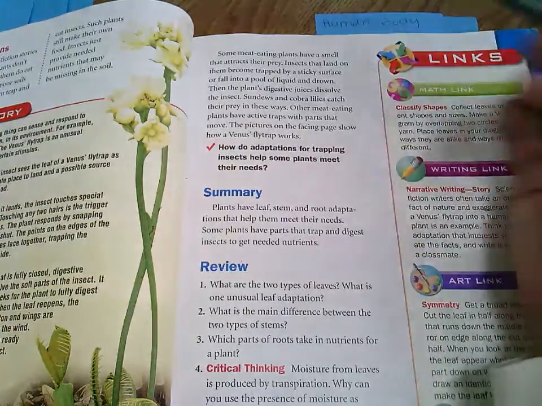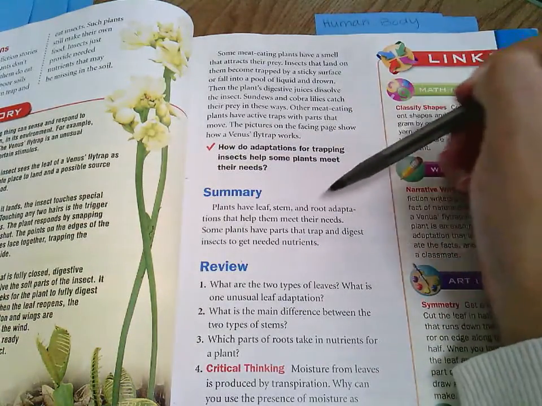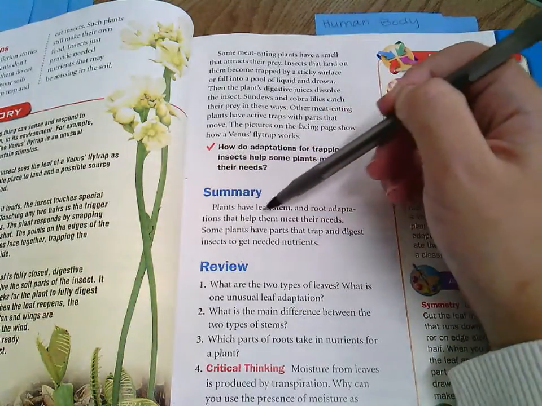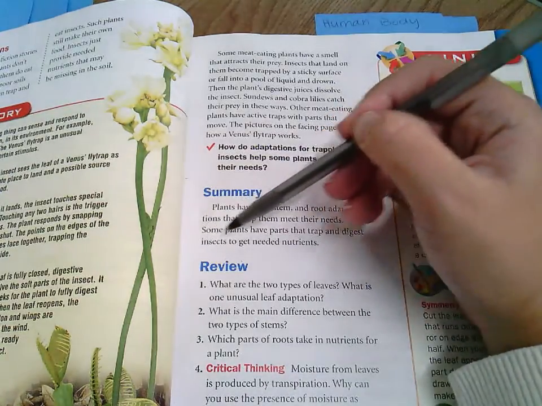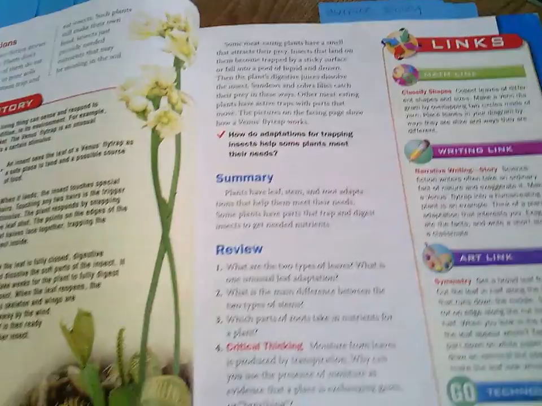Very cool. Summary. Plants have leaf, stem, and root adaptations that help them meet their needs. Some plants have parts that trap and digest insects to get needed nutrients.